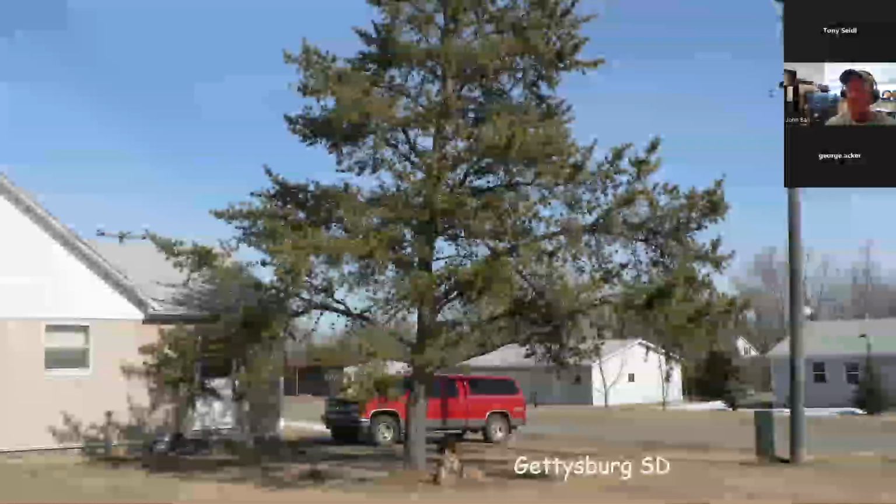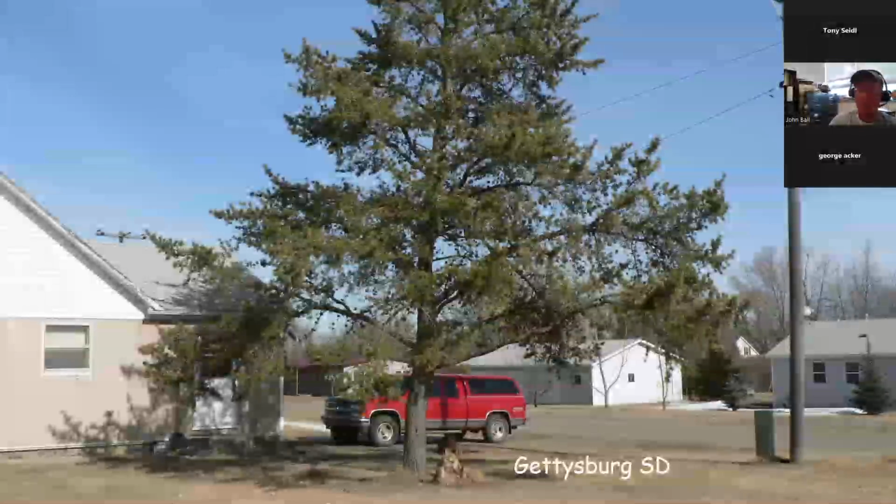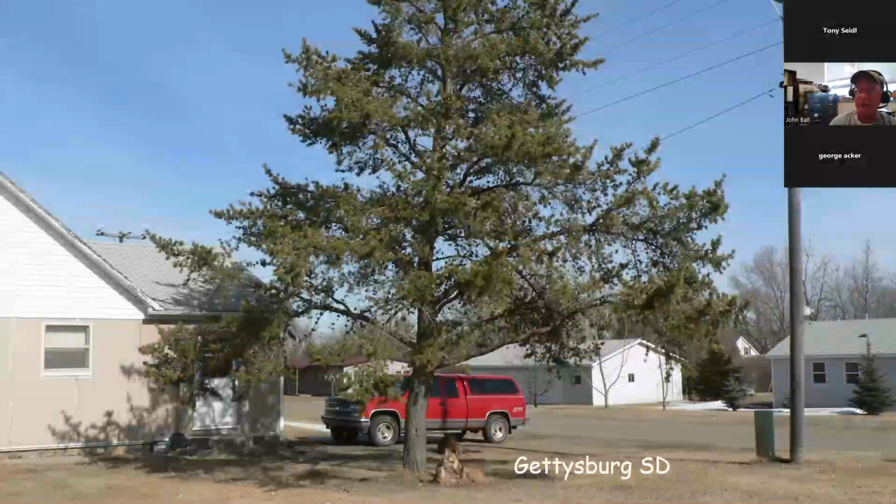And the same with jack pine. They're very difficult to tell apart. They do have some possibilities. There's one growing in Gettysburg, but probably fairly limited.